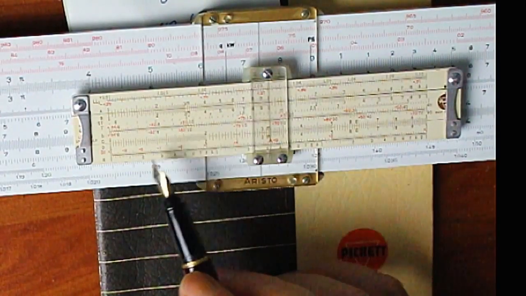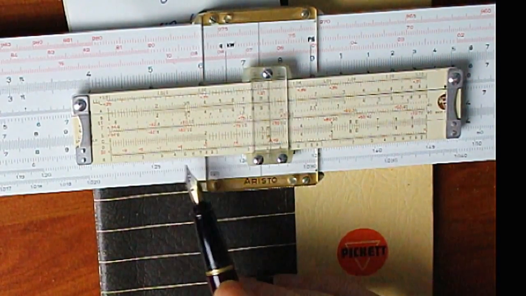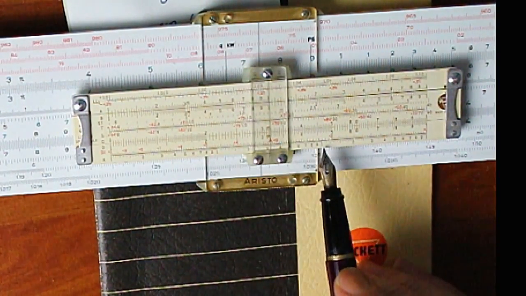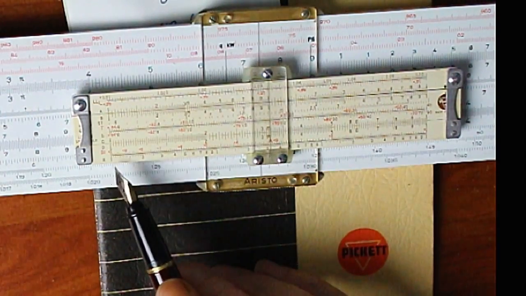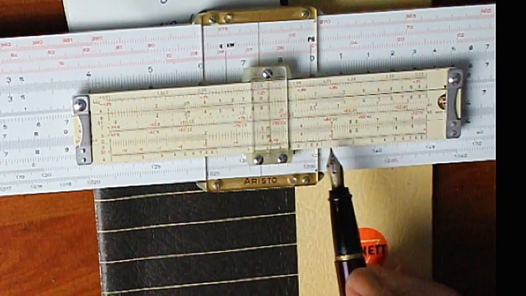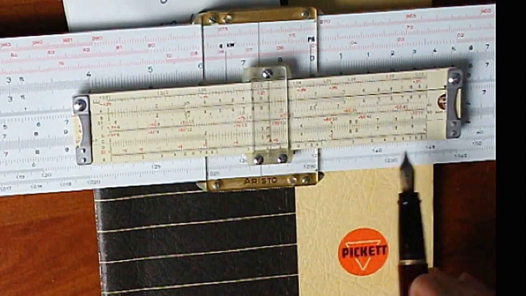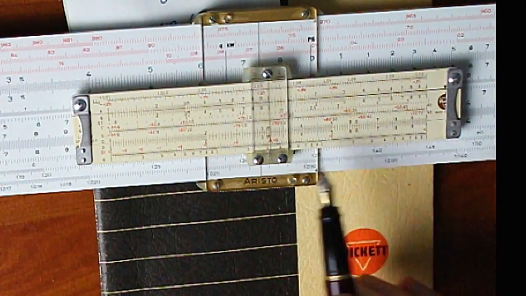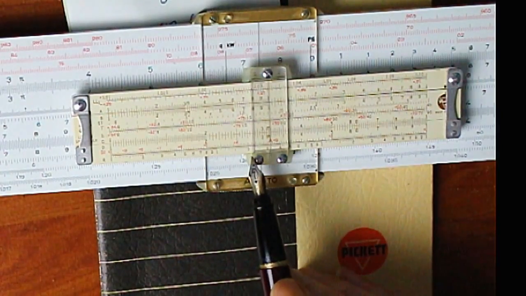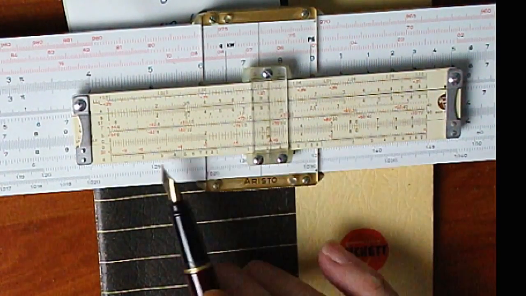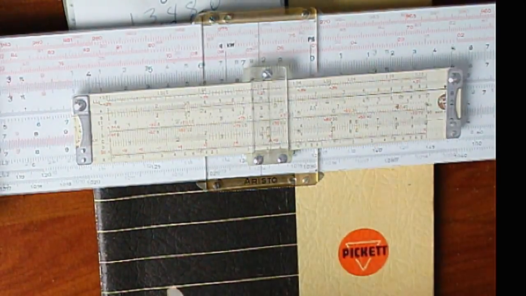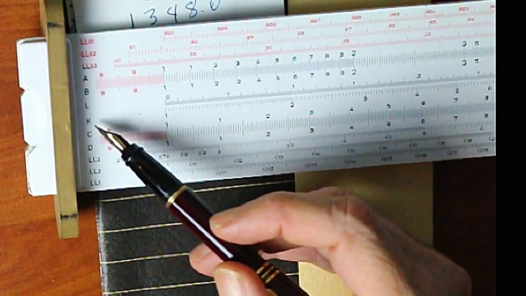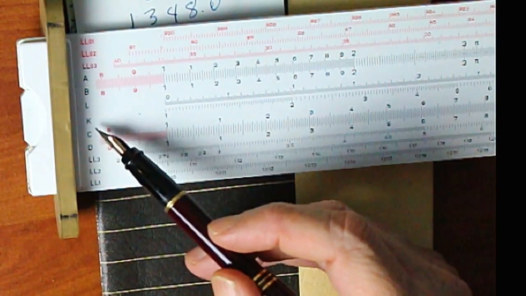Now the K scale on this slide rule is all the way down here at the bottom. So here's the first division. It goes from 1 to 1. And then it goes from 1 to 1. And then 1 to 1. So this would be ones. This would be tens. This would be hundreds. Then we come back to thousands, 10,000s, 100,000s, million, 10 million, 100 million. Do you see the pattern? 1, 10, 100. On the Aristo, the K scale is actually up here just above the CD scale.